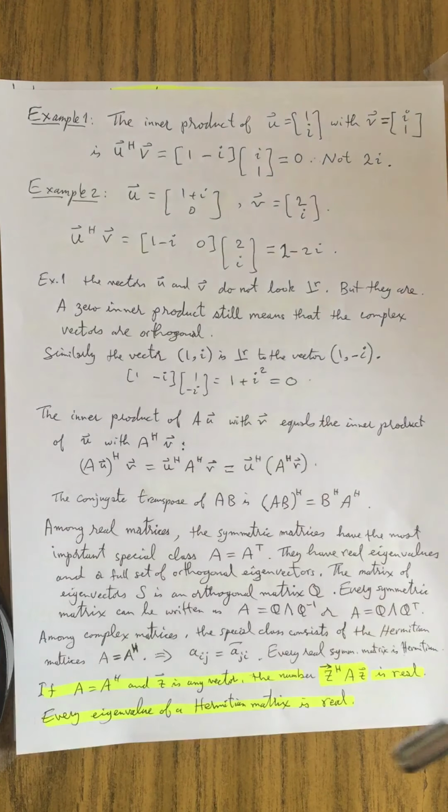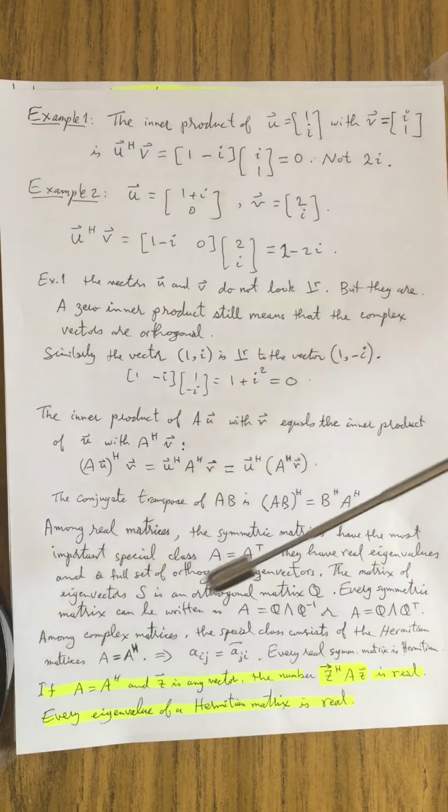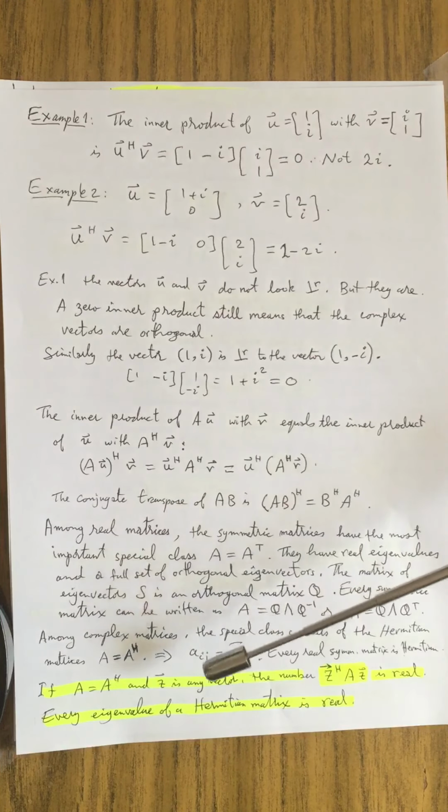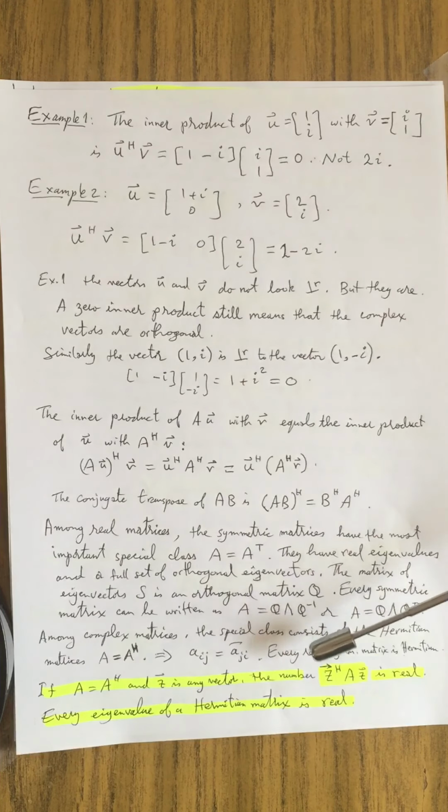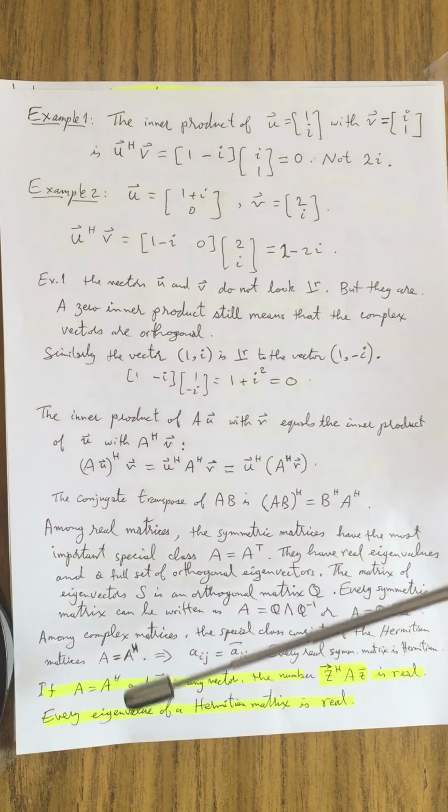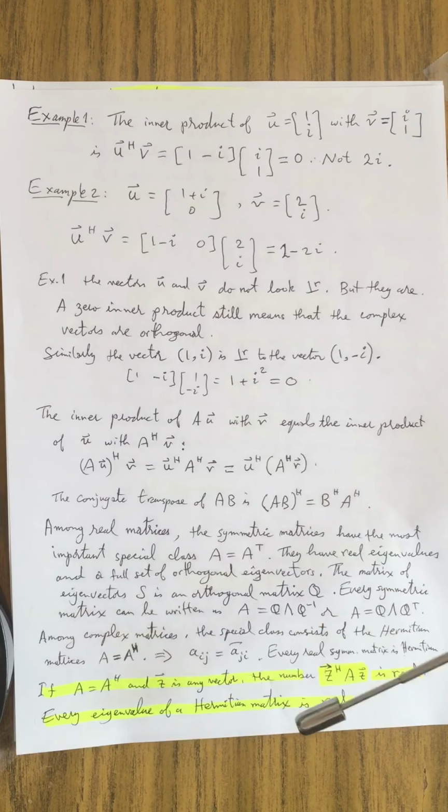Now, for complex matrices, the special class consists of the Hermitian matrices, when A is A Hermitian, where Aij is equal to Aji conjugate. Every real symmetric matrix is Hermitian. If A equals A Hermitian and z is any vector, the number z Hermitian Az is real. Every eigenvalue of a Hermitian matrix is real. This is a fact.